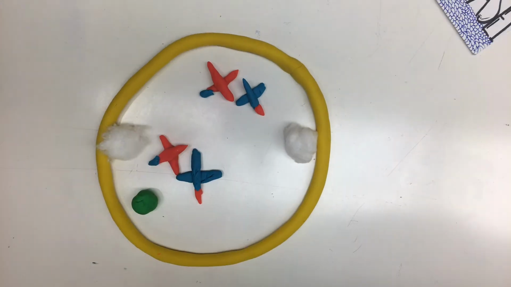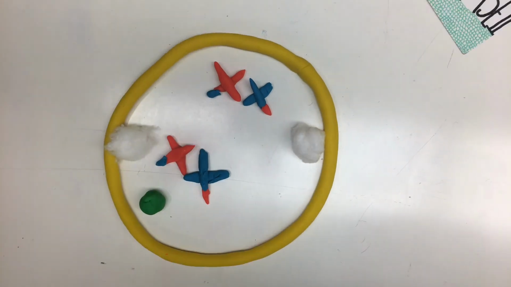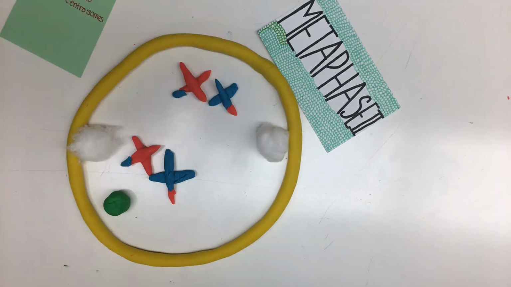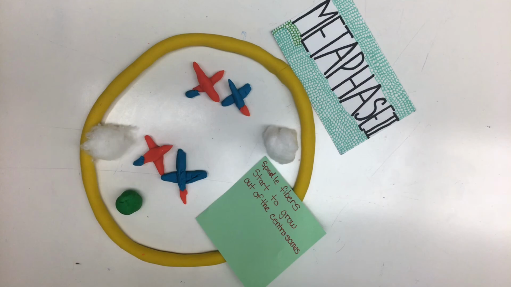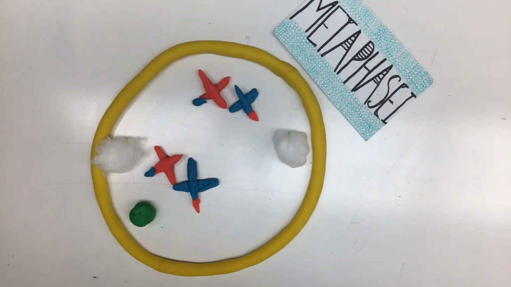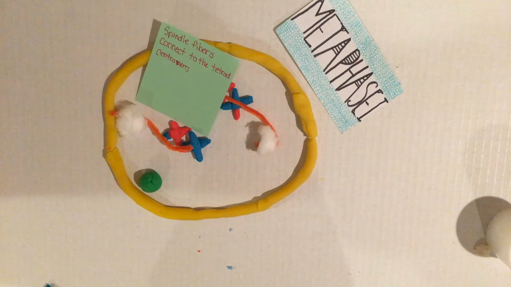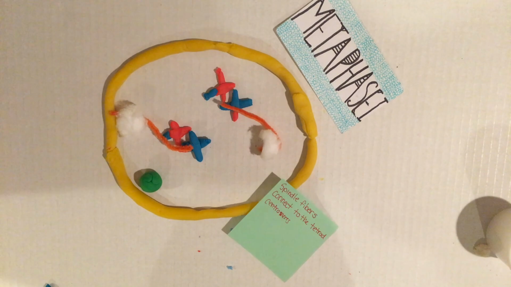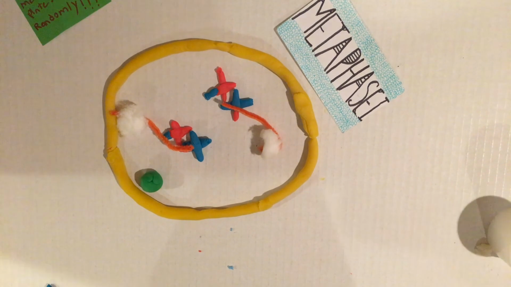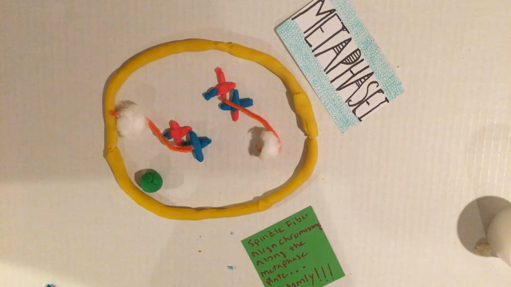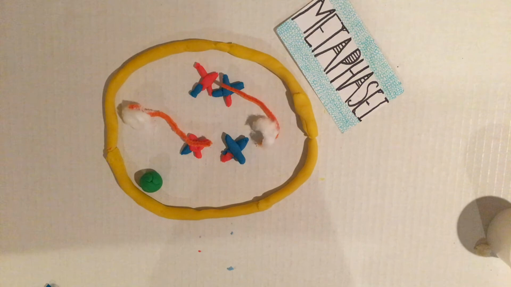Now it is time for metaphase. Now spindle fibers start to grow out of the centrosomes and connect to the tetrads. Now they align the homologous chromosomes onto the metaphase plate randomly.